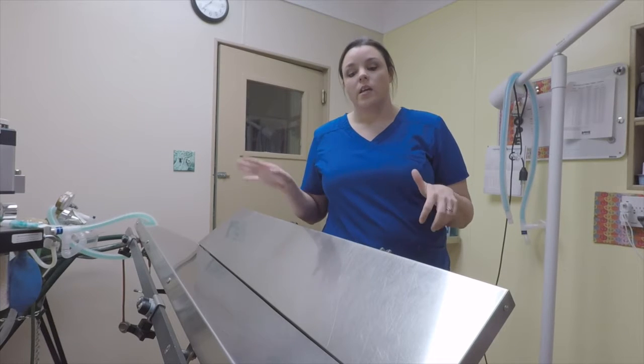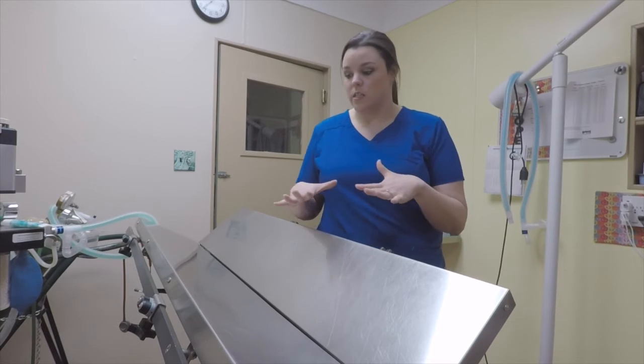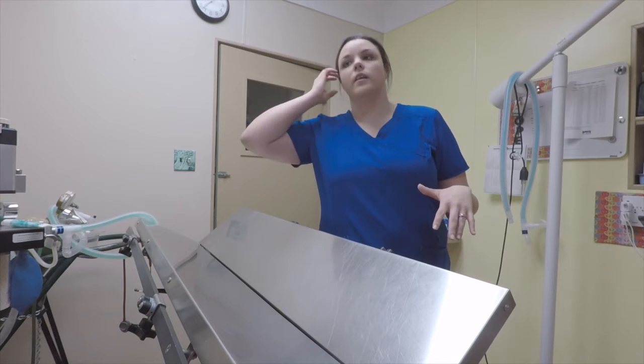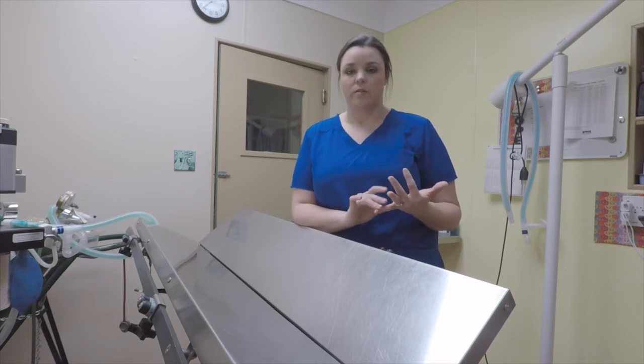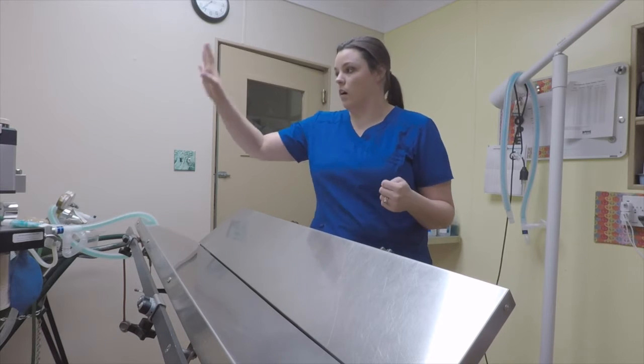The surgeon is finished with the surgical suite. You need to clean it. You need to clean everything that was used. Even if it wasn't used, go ahead and clean it. Make sure to carry out the trash after every surgery and wipe down all of the equipment.